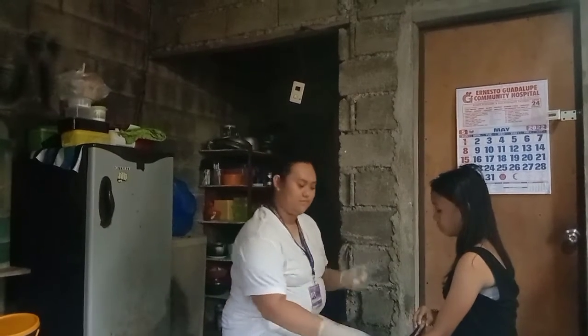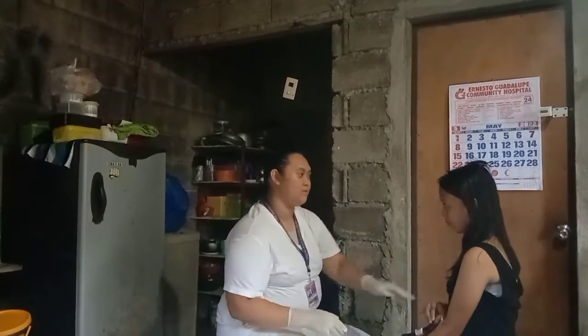Assist the patient to a comfortable position, indicate the site and due time for reading, so that the patient will be free from discomfort, and indicate the time and the site so that the physician will know what time you assessed and what site you assessed. Okay, are you comfortable with that position?